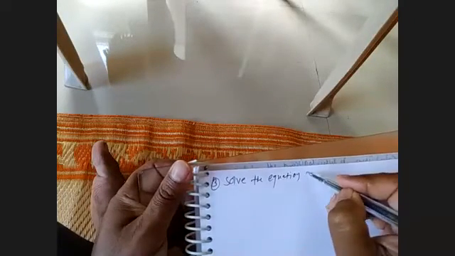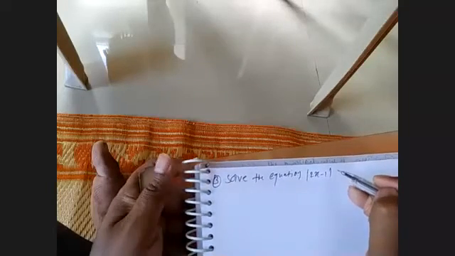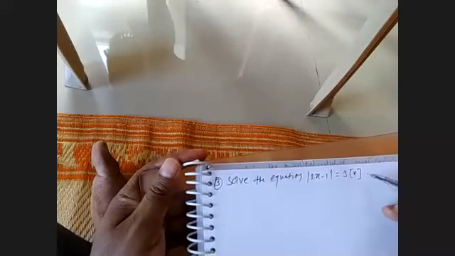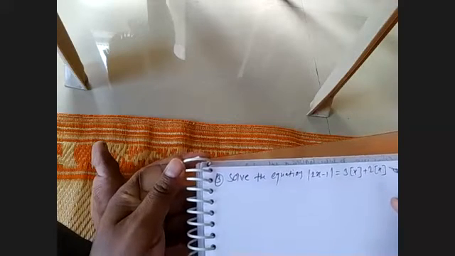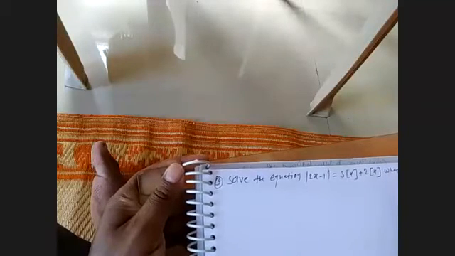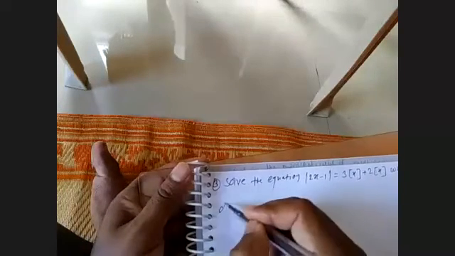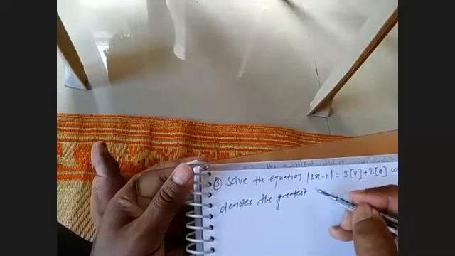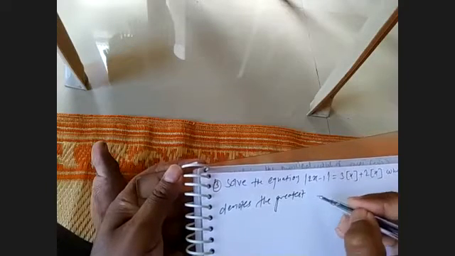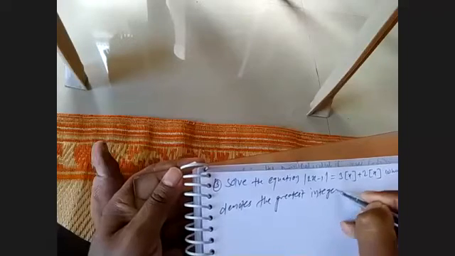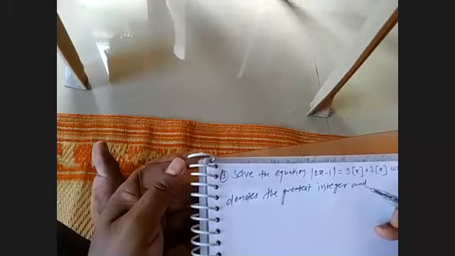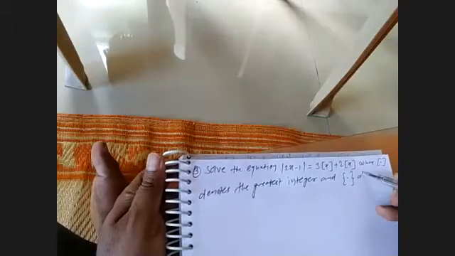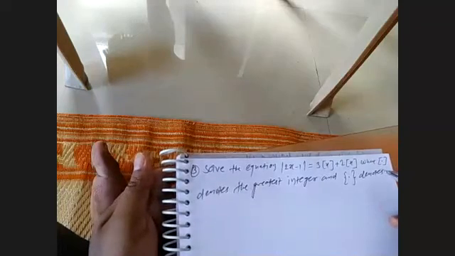Solve the equation: modulus of 2x minus 1 equals 3 times the greatest integer function x plus 2 times the fractional part of x, where the brackets denote the greatest integer function and the curly bracket denotes the fractional part function.